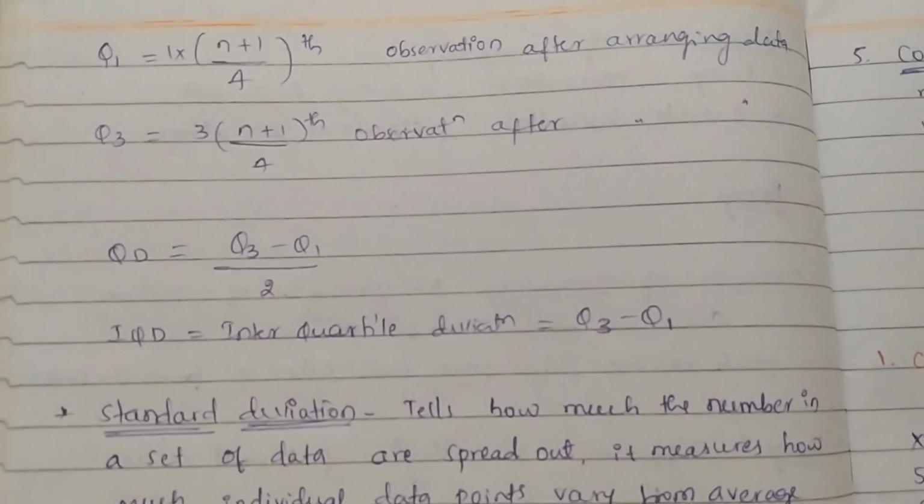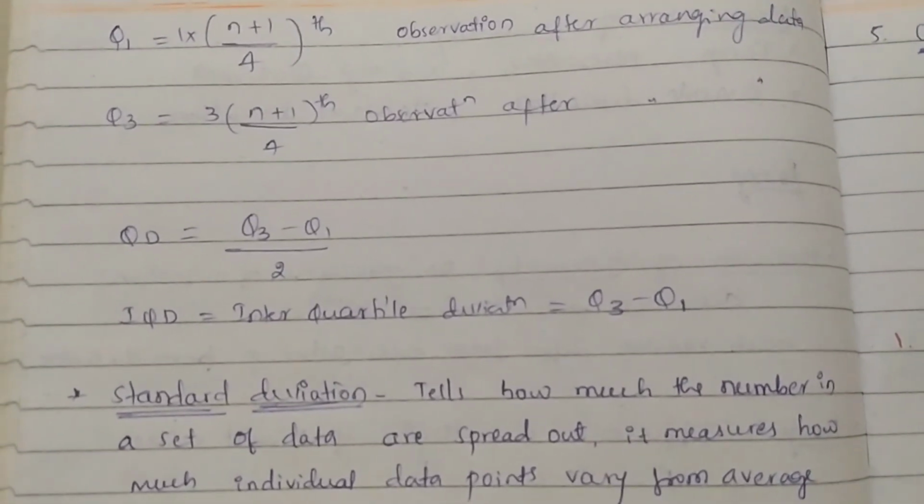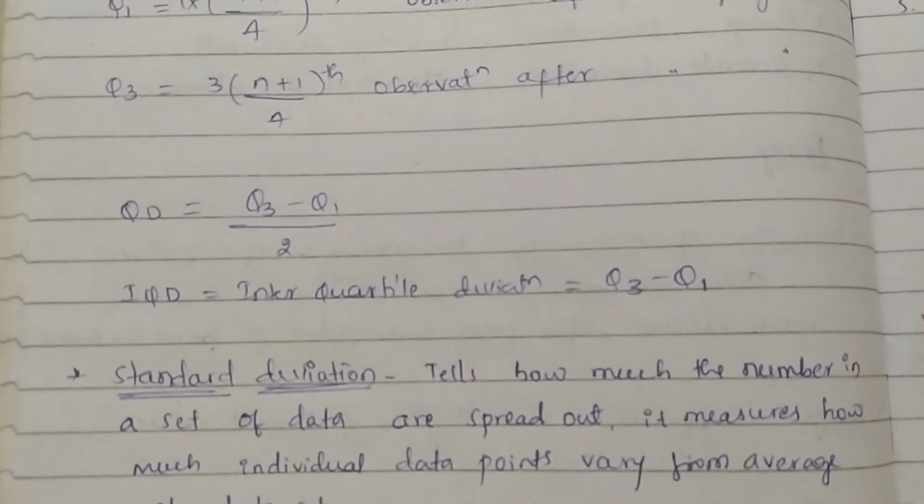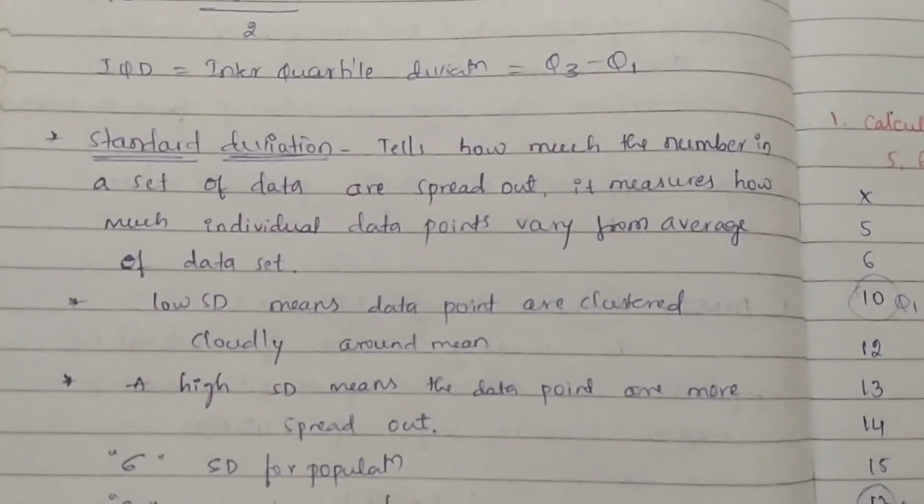So here quartile deviation is equal to (Q3 minus Q1) divided by 2. And one more component, the interquartile range, which is nothing but Q3 minus Q1. Next we'll move on towards standard deviation.